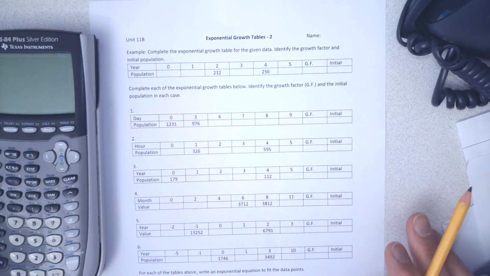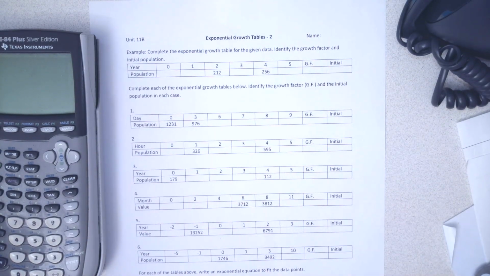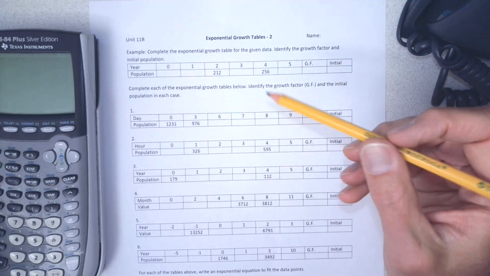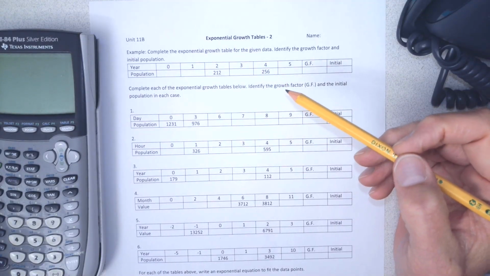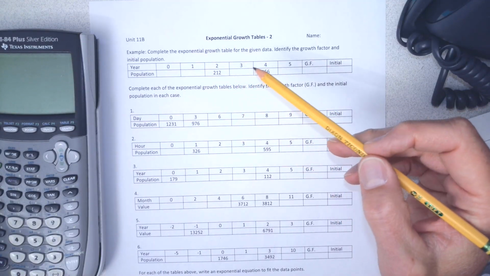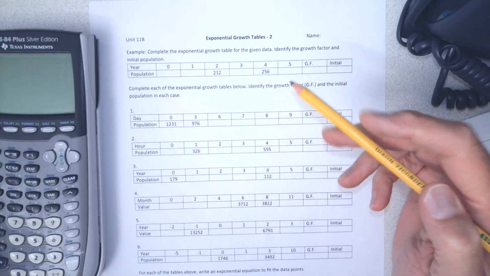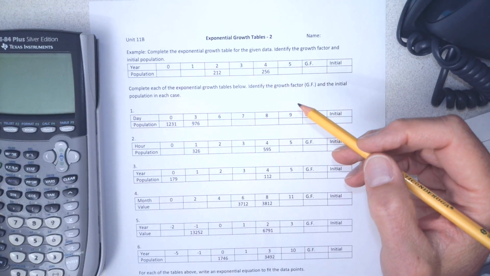All right, let's take a look at this one. We've done them with tables before, exponential tables, but these are a little bit different because we have some gaps in there that we didn't have before.